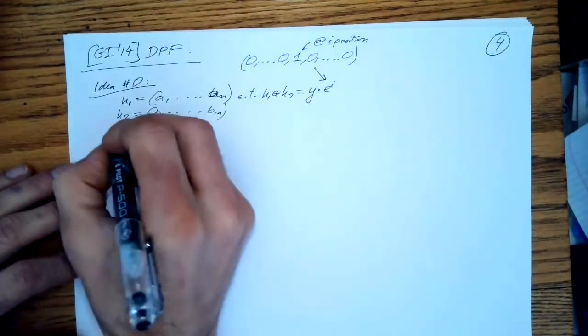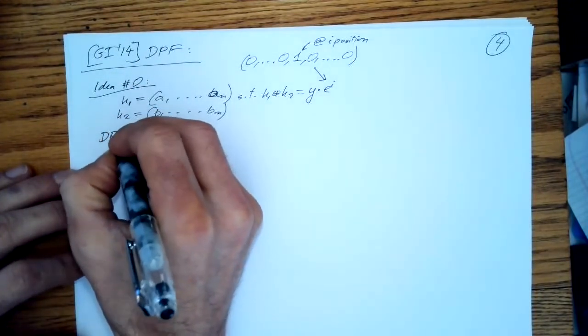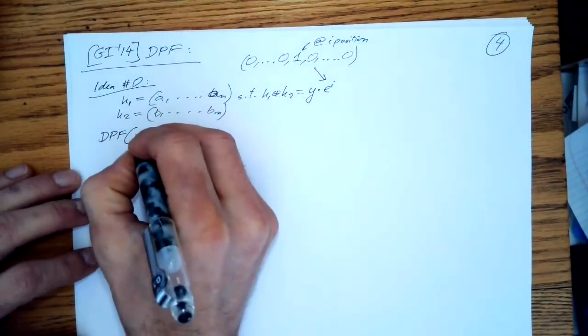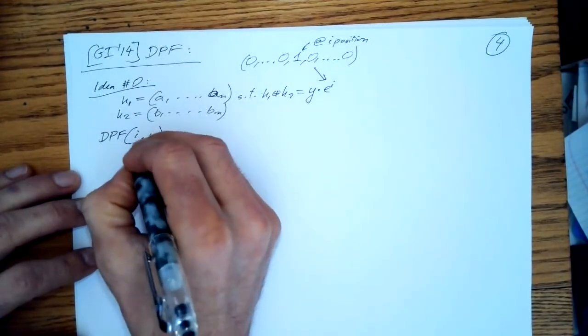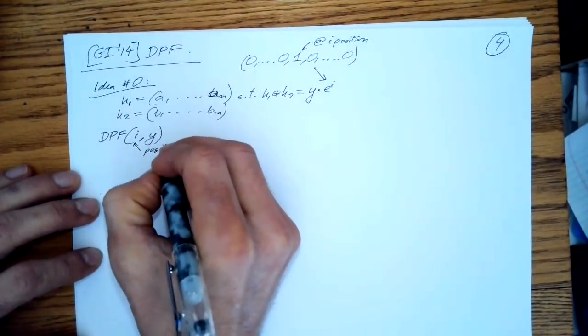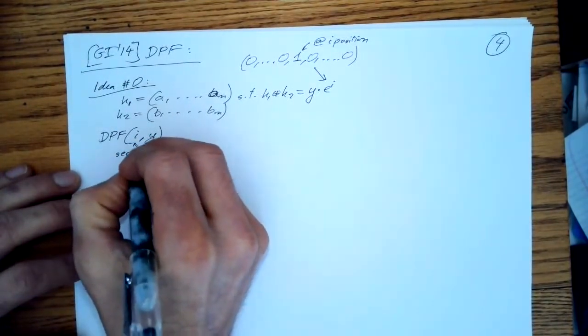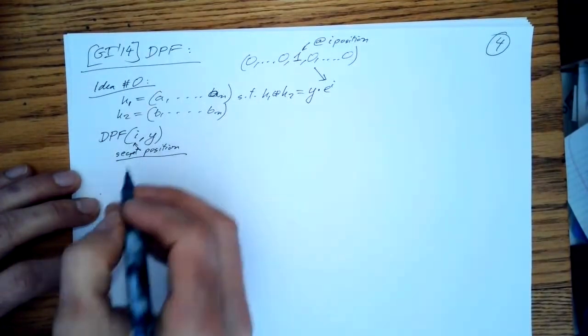I have a change of notation. The DPF will take input i and y. So this is the position, the secret position. I denoted it x on the previous slides. Now I'm denoting it i.